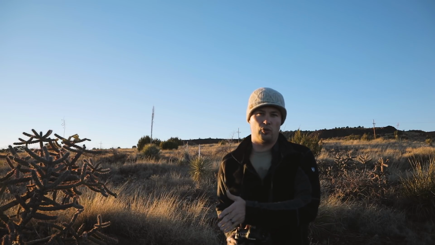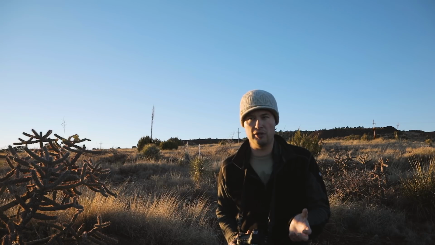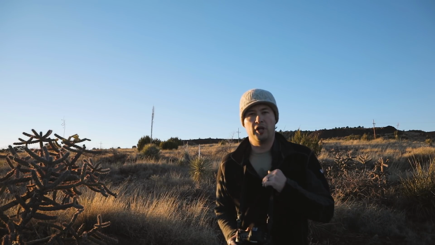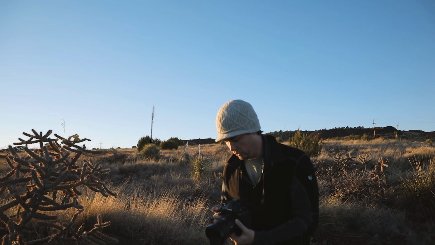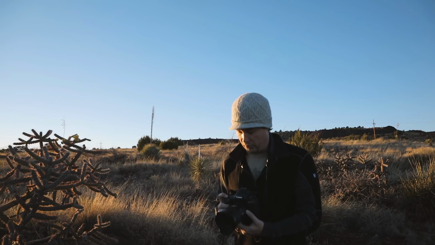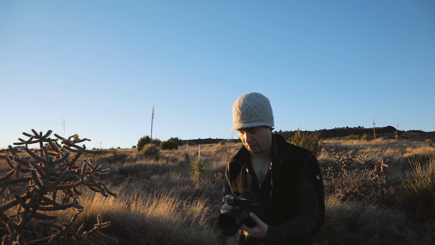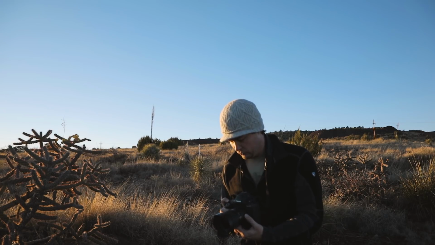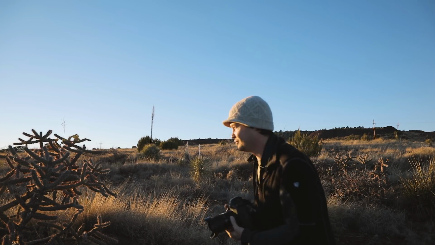I try not to shoot at f22 because you get diffraction and it degrades the image quality, and that's a whole other tutorial. So I want to aim for f16, and right now I have the ability to do that because of the light. So I'm going to go to f16, and then I really have to change my shutter speed. I'm going to drop my shutter speed and up my ISO a little bit. So I up my ISO to 800 and drop my shutter to 250th of a second.